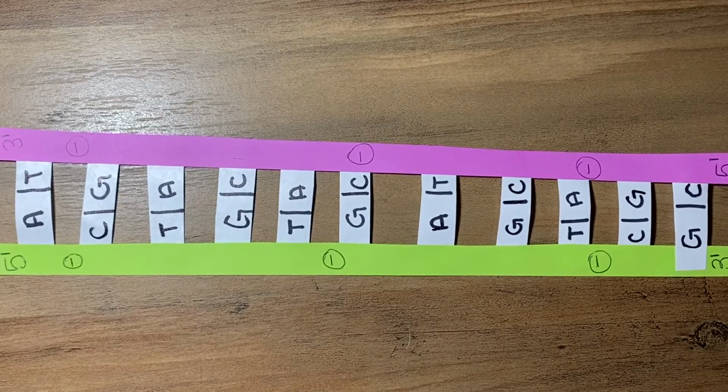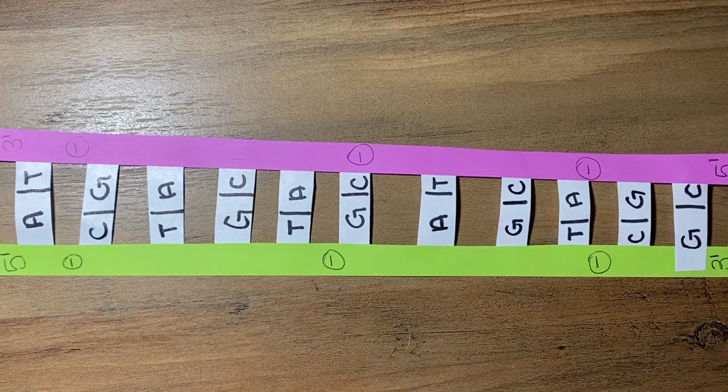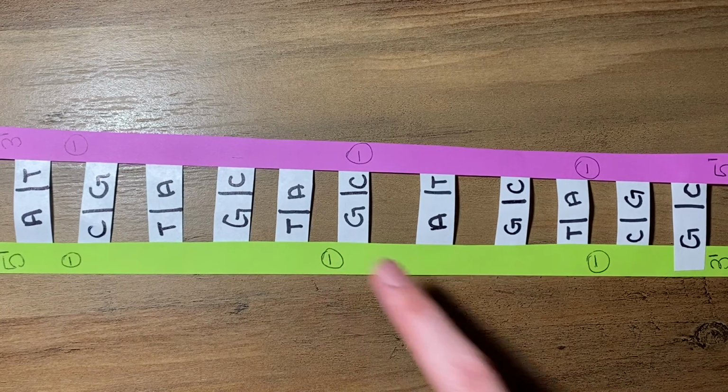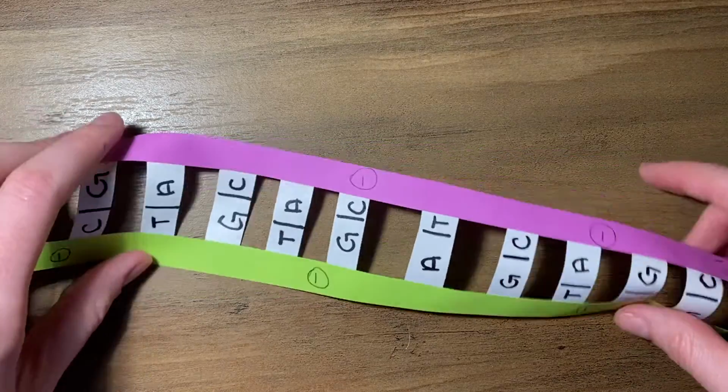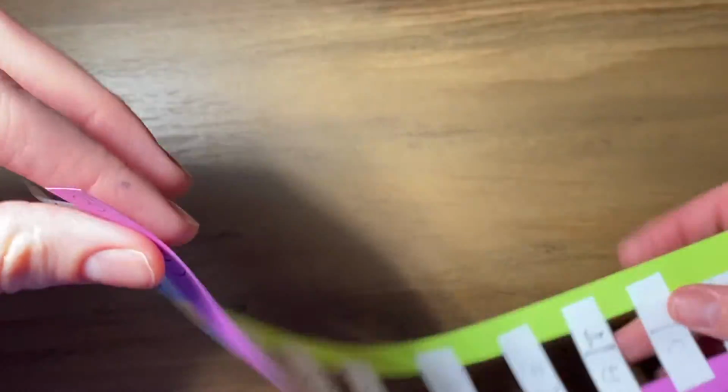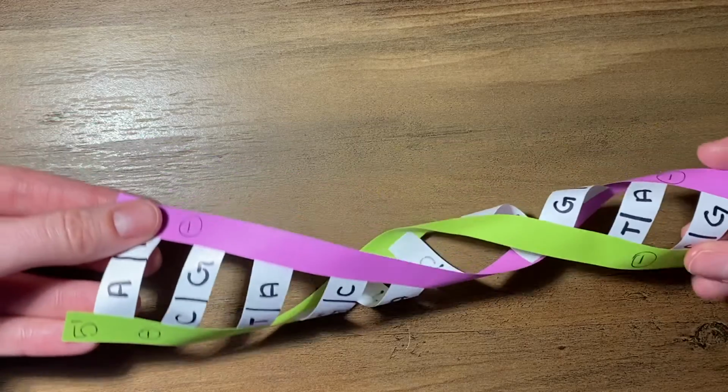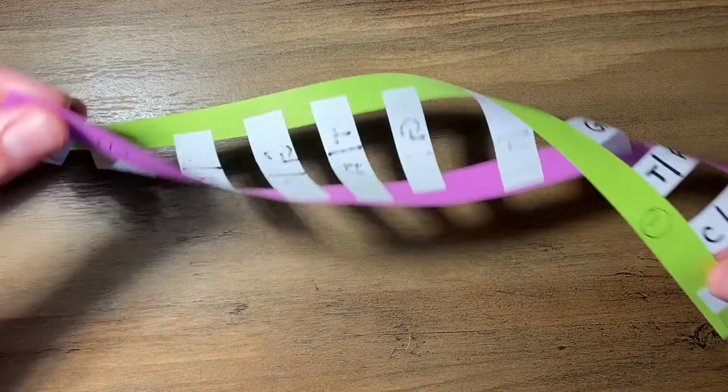Okay, so now we have a completely bonded DNA molecule. As you recall, the phosphate backbone had an overall negative charge. This charge causes the strands to repel from each other, while the hydrogen bonds and the bases act to stay together. This causes the twisted helix that we see in DNA.